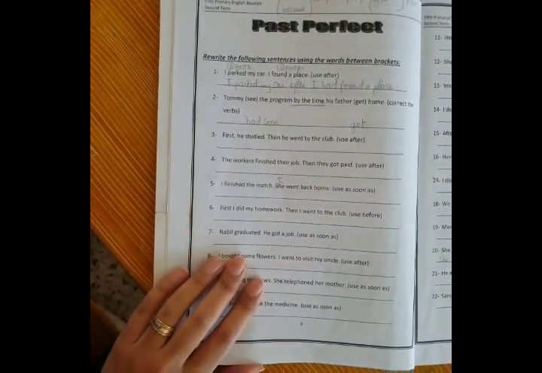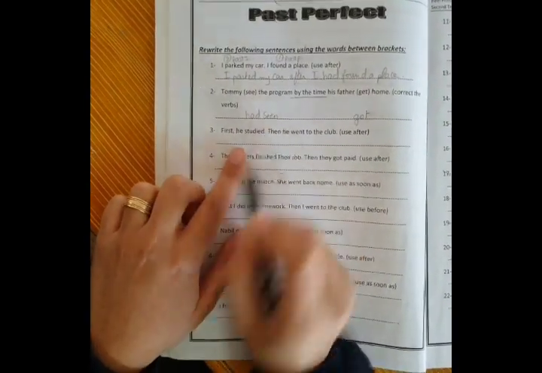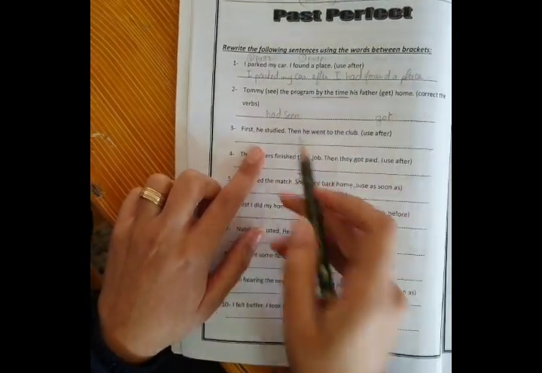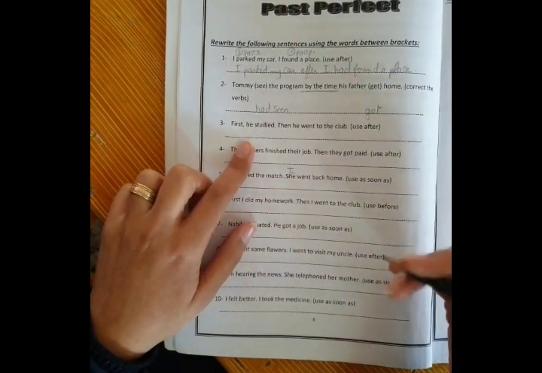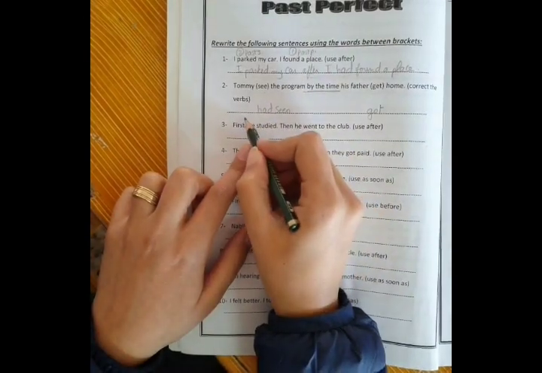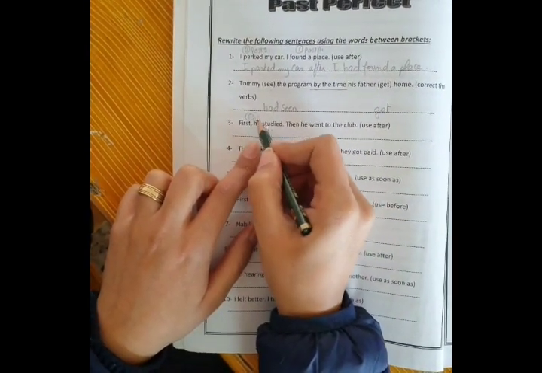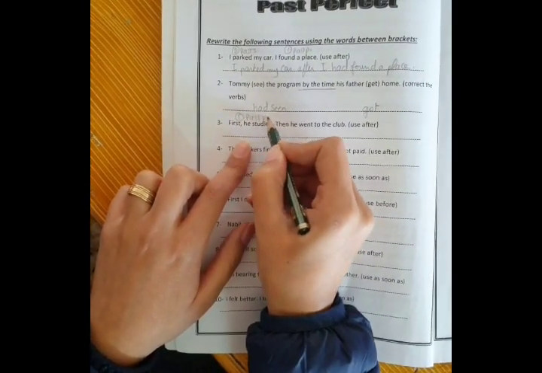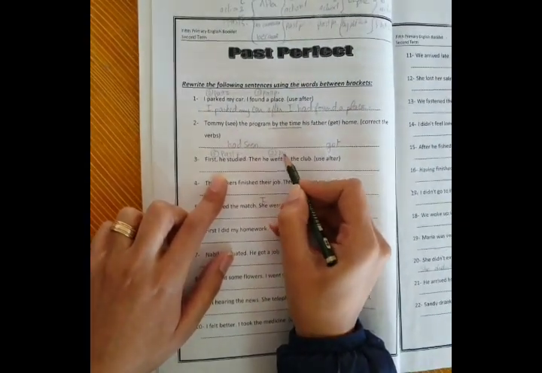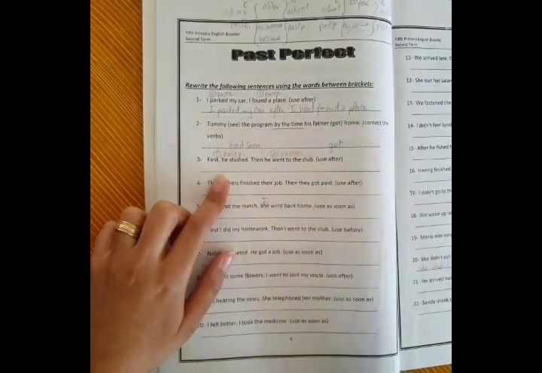Number 3. First he studied. Then he went to the club. Put after. In this sentence, he told you where is action 1 and where is action 2. First he studied, this is action 1 in the past perfect. Then he went to the club, this is 2, past simple.